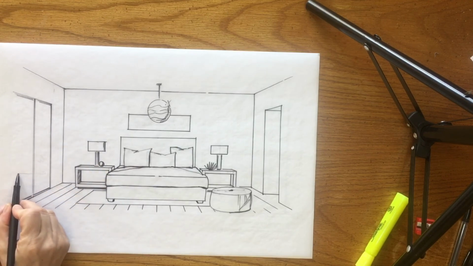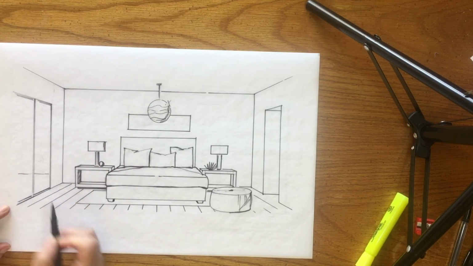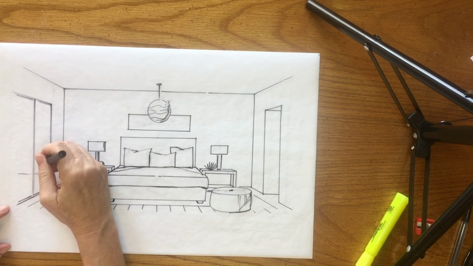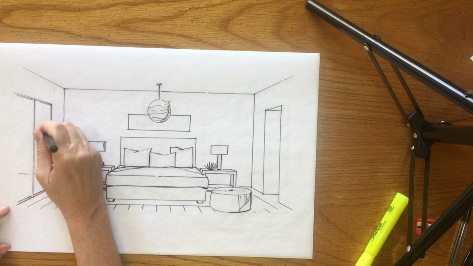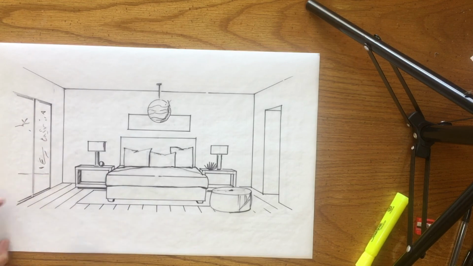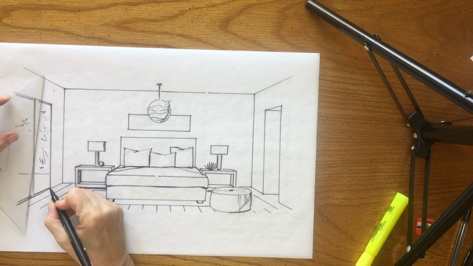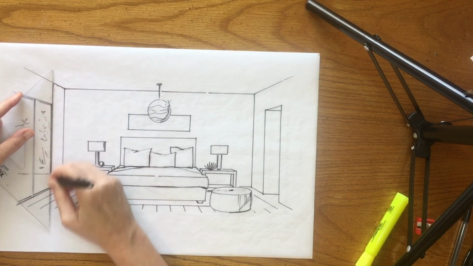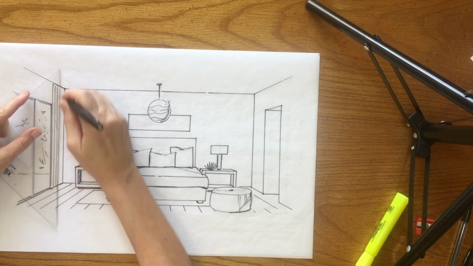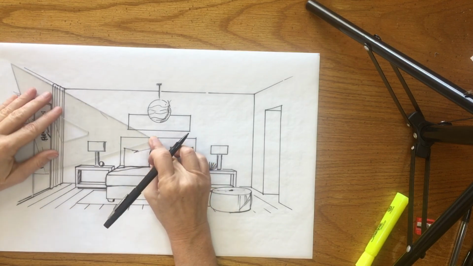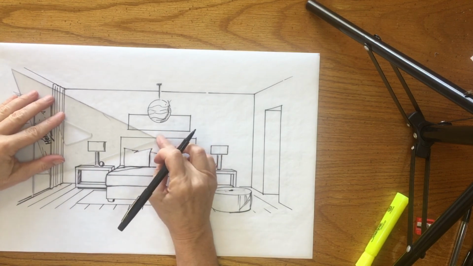I put a bit of a landing outside of the door, so that's a horizon line indicating that there might be a patio. And then just do some quick little marks to indicate a tree. Don't go overboard. If you want to add draperies, if you want to add a rod for your draperies, that would run from the vanishing point.